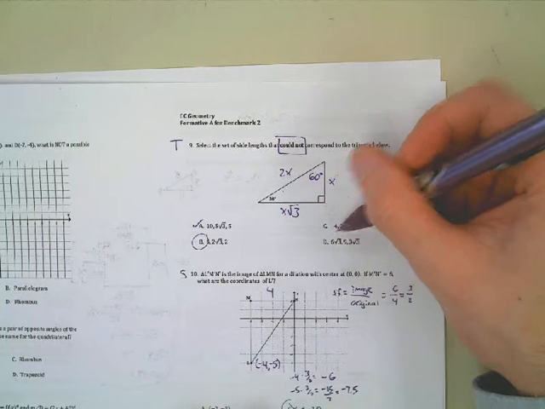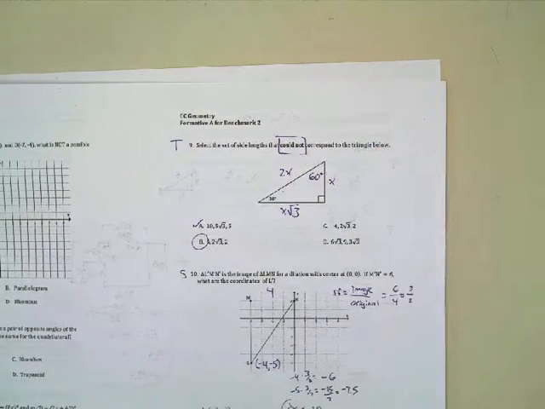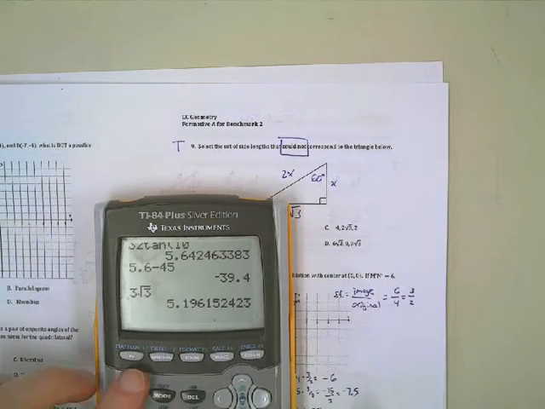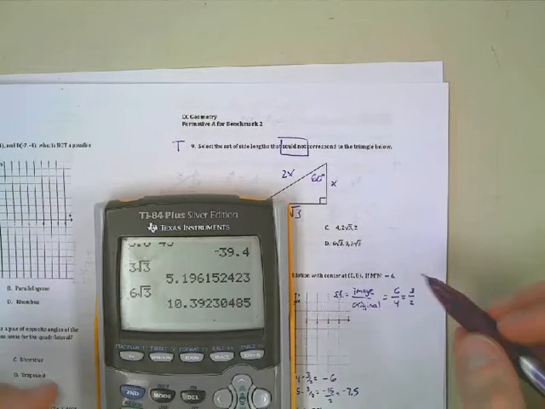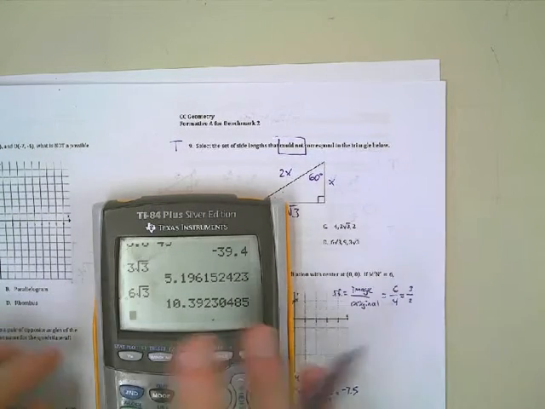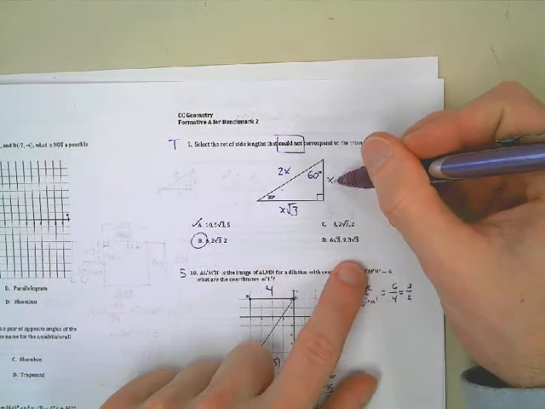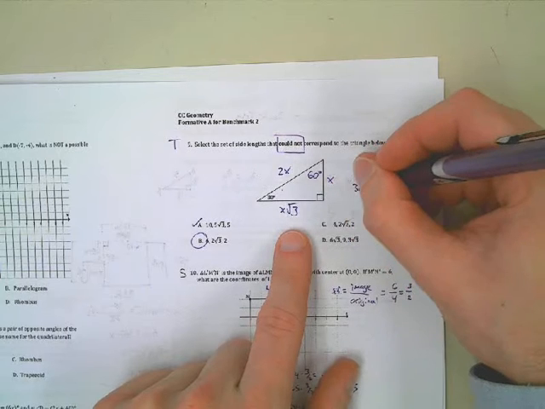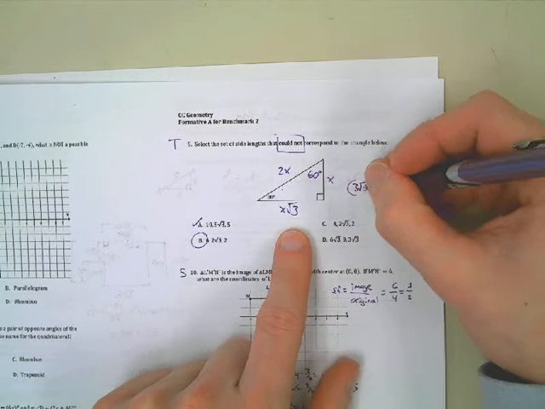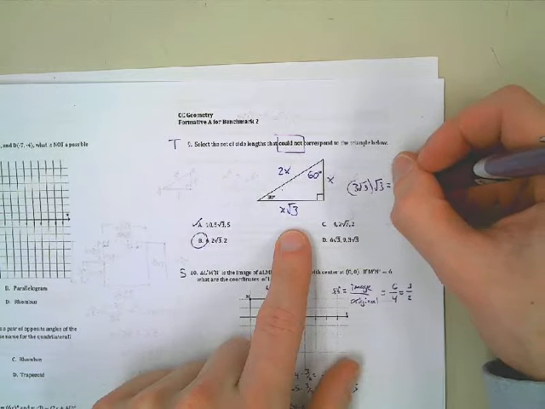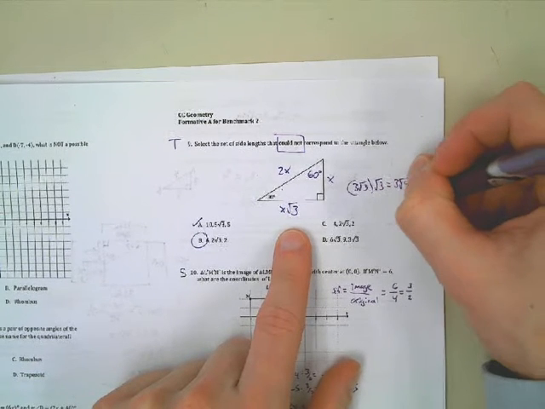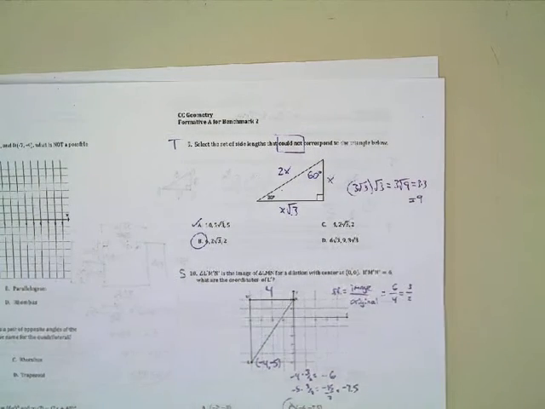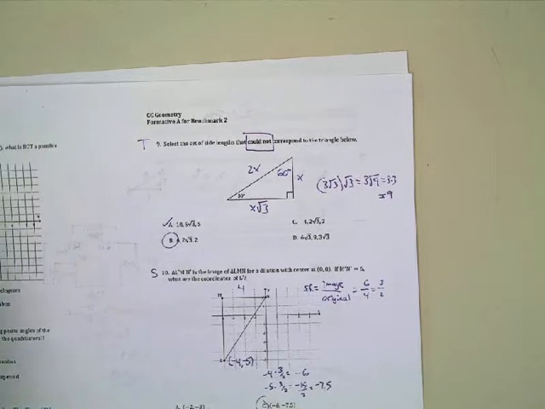3 root 3 is the smaller side. If you're ever unsure about that, you can just use your calculator and type in 3 square roots of 3. It's 5.196. 6 square roots of 3 is 10. So you can see they're in order. 3 root 3 is the smallest, 9 is the middle, and 6 root 3 is the largest. Now if I plug in 3 root 3 for x times 2, that'd be 6 root 3. And then 3 root 3 times root 3: the square root of 3 times the square root of 3 becomes the square root of 9, which is 3, so 3 times 3 ends up being 9. So 9 is the middle side there. So yeah, it is B. It is B. Okay? Questions on any of that? We're all good there? Okay.